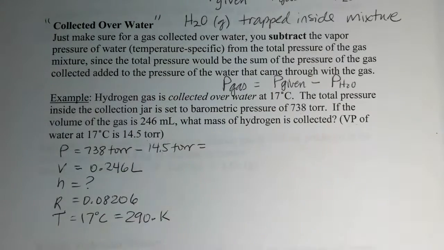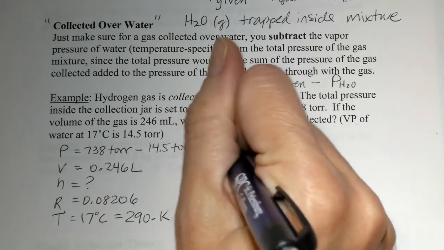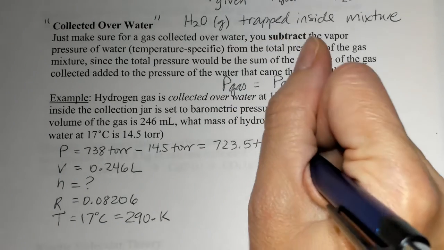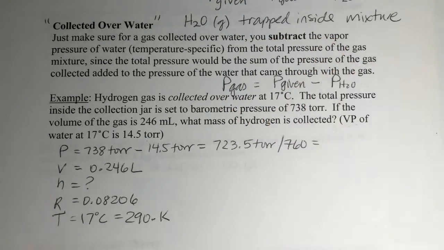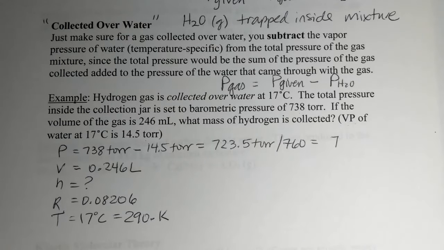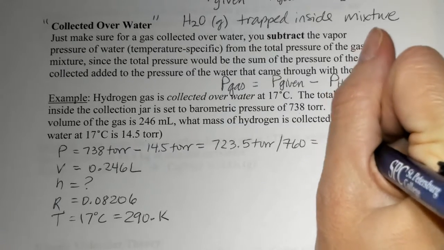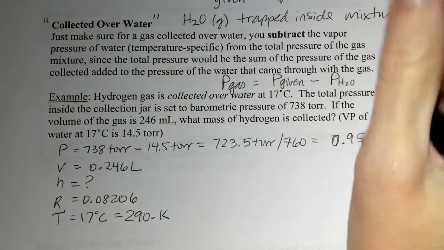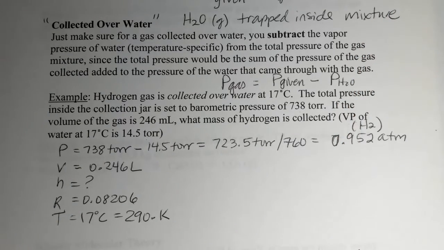All right, so when I take my 738, which is the sum of the two gases, and subtract out the water, I'm going to get the pressure of just the hydrogen inside. And that's in torr, so I need to divide that by 760 to get to atm. Now I'm going to round to three significant figures, and I get 0.952 atm. So that would be the pressure of just the hydrogen gas.